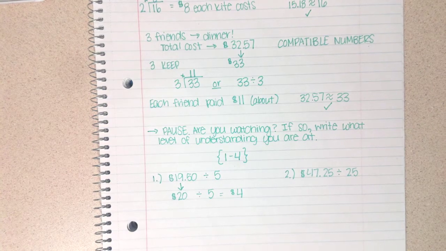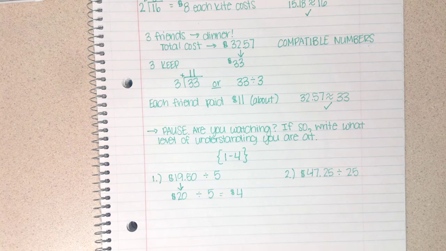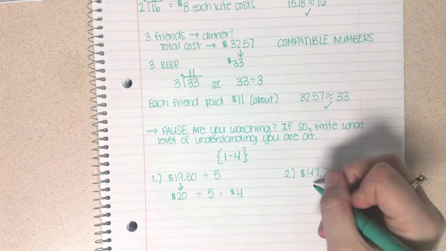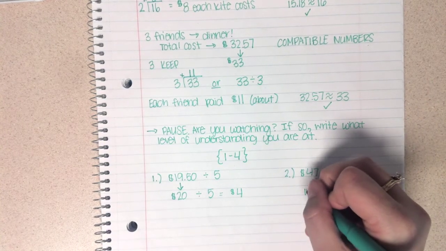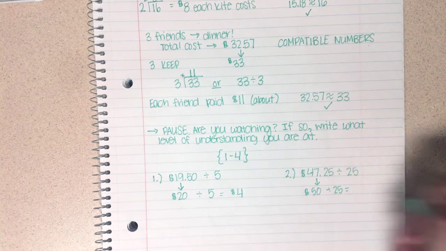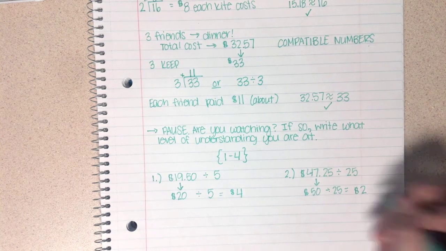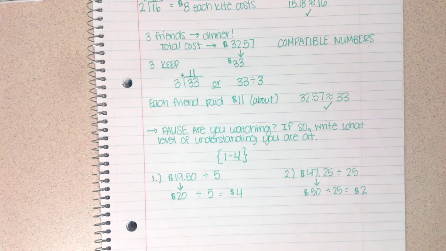All right, if I'm looking at this one, I'm thinking, since it's 25, I always like to think of 25 in terms of quarters. So I know that $47 doesn't go right into quarters, but I know that $50 does. So if I have 50 divided by 25, I know that's $2.